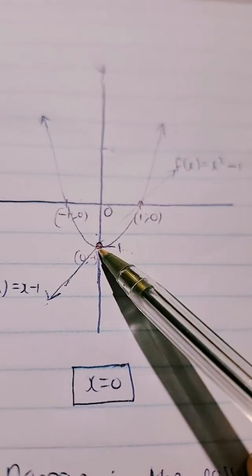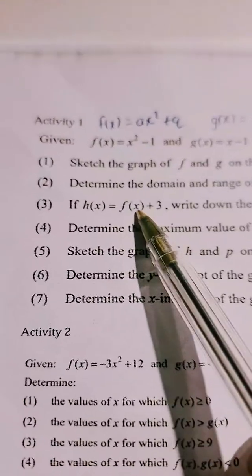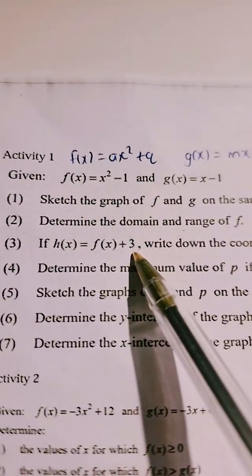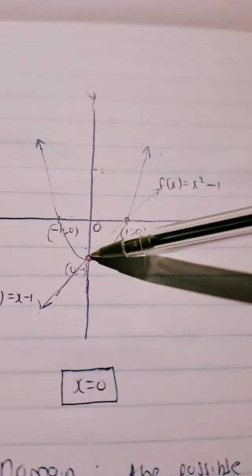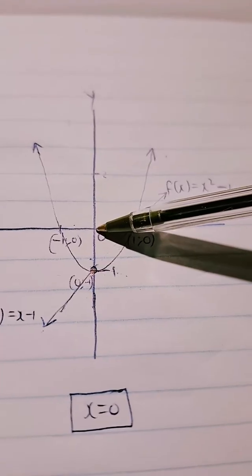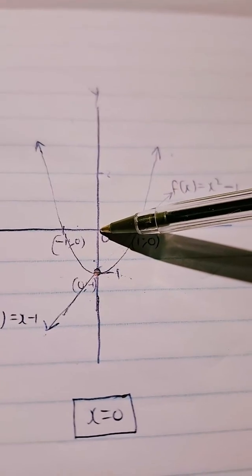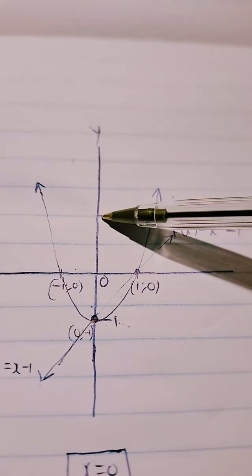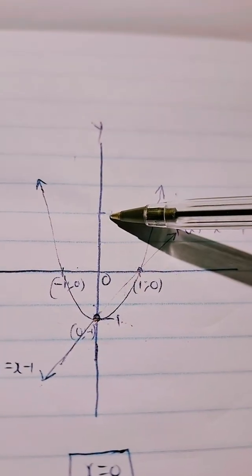Let's look at it again. It says f of x plus 3, meaning they are taking this function and adding 3. So it's like they are shifting this function. How many units? 3 units up. 1 unit, we are at 0. 2 units, we are at 1. 3 units, we are at 2.